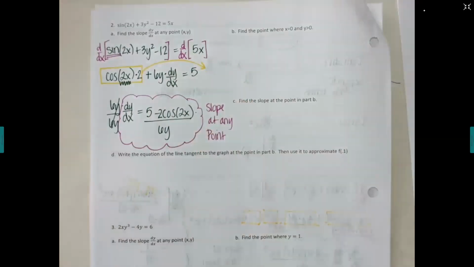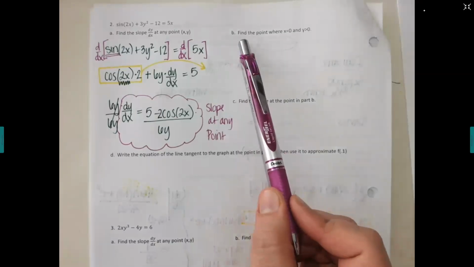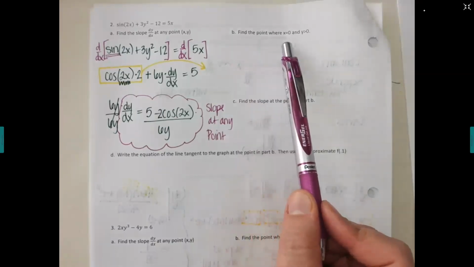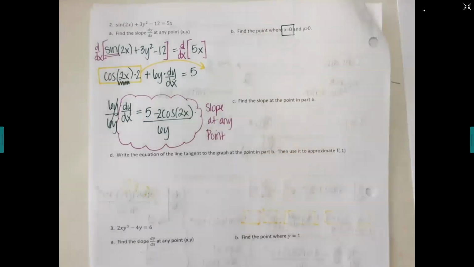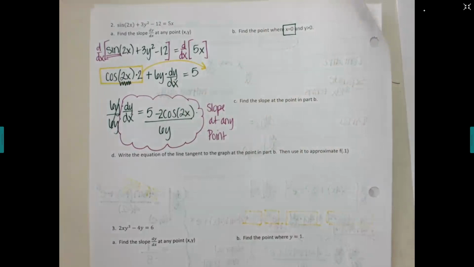Okay, but notice that we're using the word point very specifically. It's not at any x, it's at any x and y, because you have to have both. So let's go ahead to part B. Okay, we're going to add several pieces in these next few questions. We want to find the point where x is 0. So go back to your first page for me. If they give you part of the point, but not the whole point, go to step number 5.